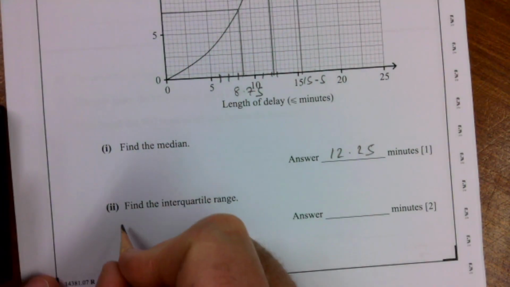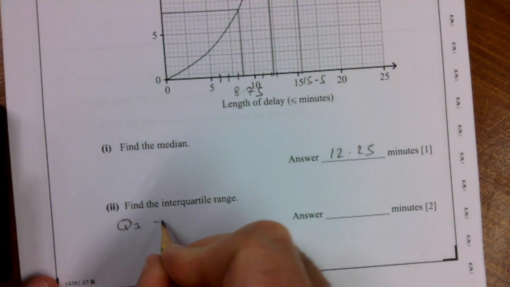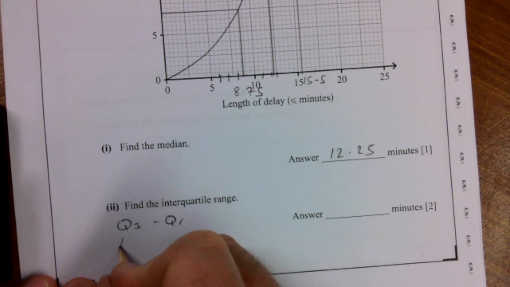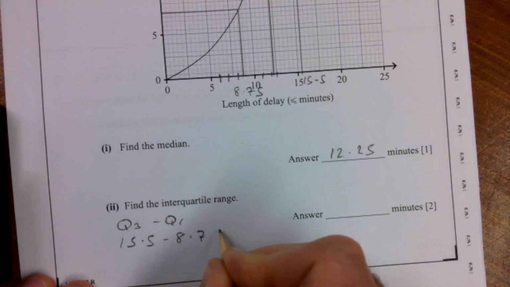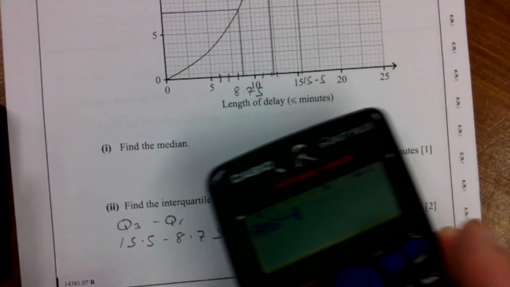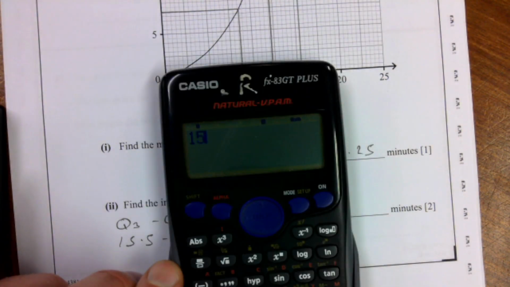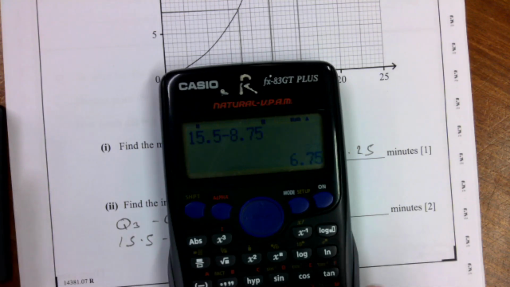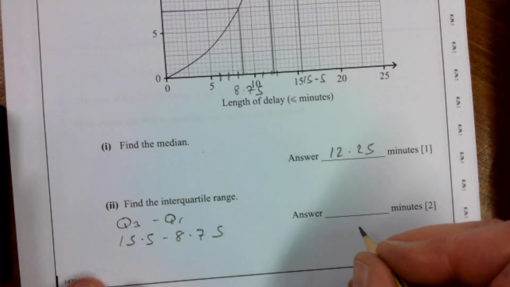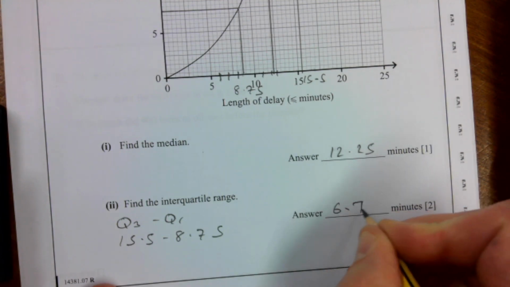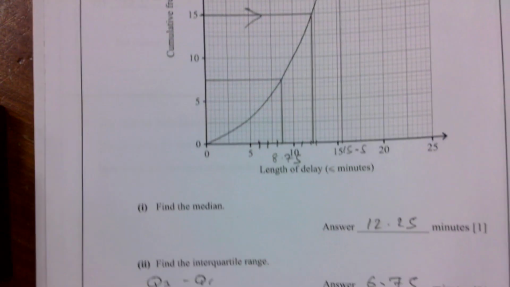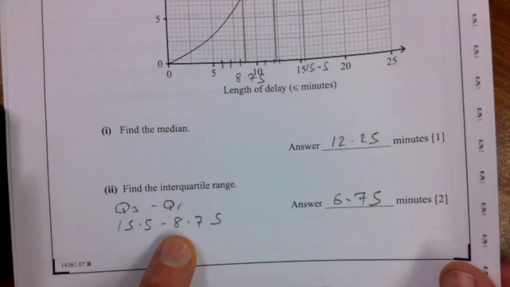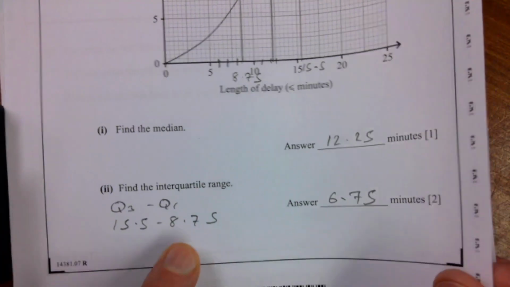So the interquartile range is Q3 take away Q1, which are those two quartiles. So I have 15.5 take away 8.75. Hopefully I've been accurate enough there. That gives me then 6.75. And just the mark scheme actually gives 6.8 there. That gives an 8.7 exactly, but that's okay.